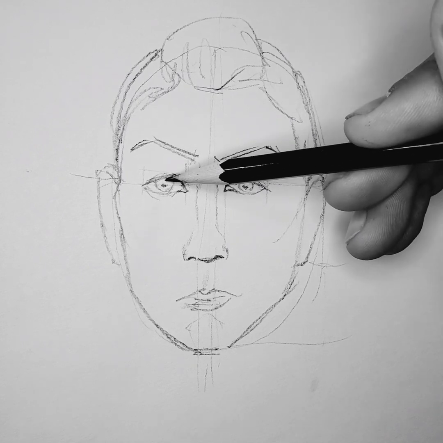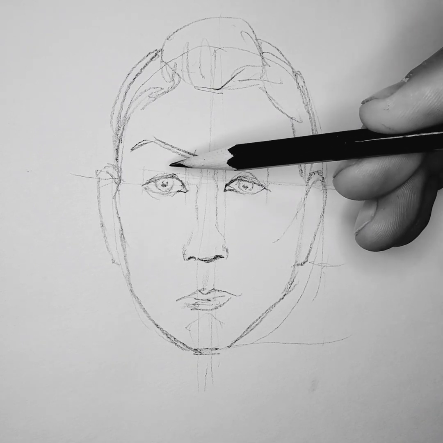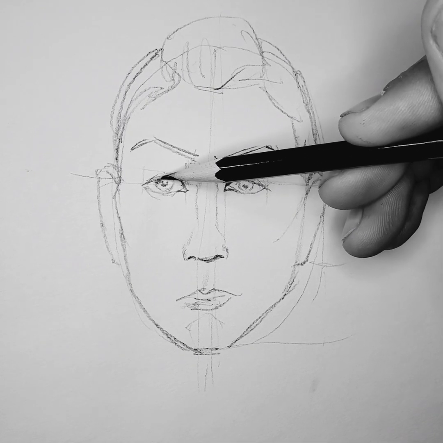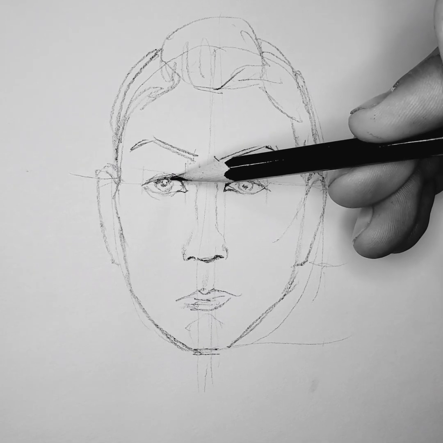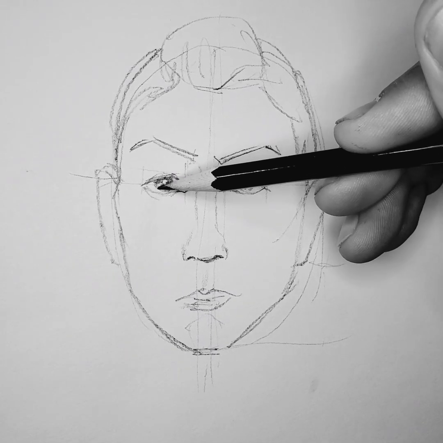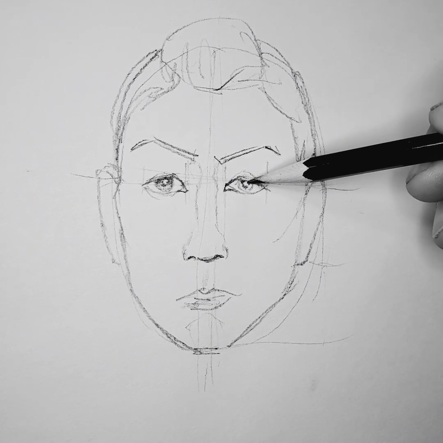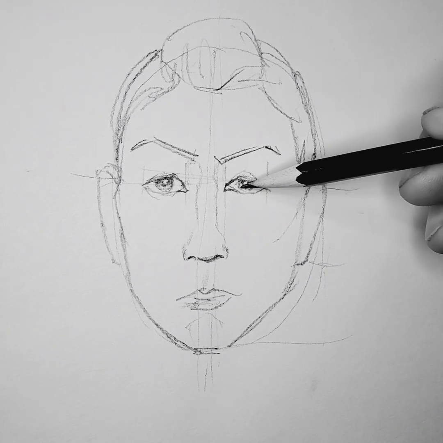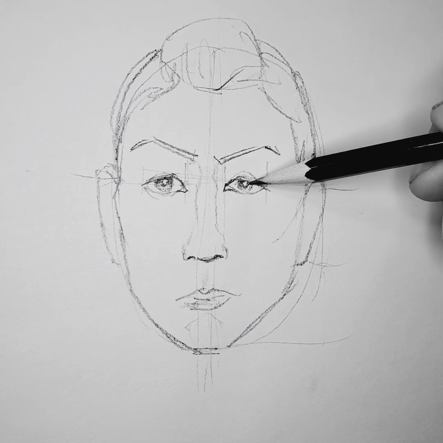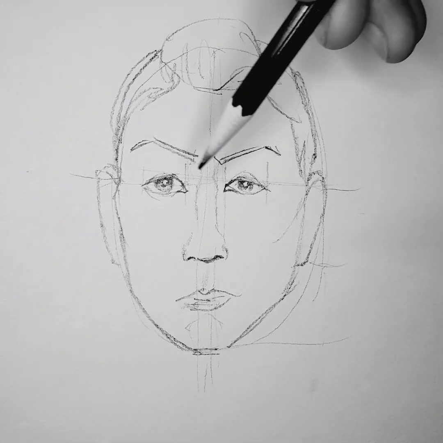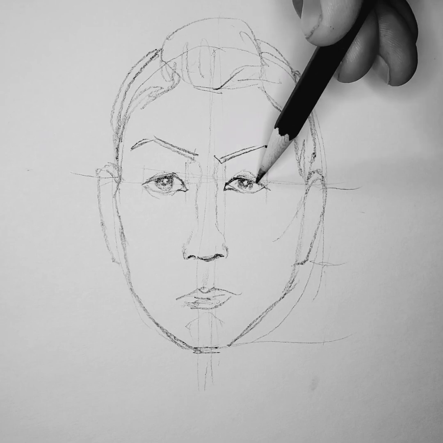Like that. A little highlight there. Dark edge. Sometime I'll do a video on just the eye itself. Leave that little white space for the highlight.